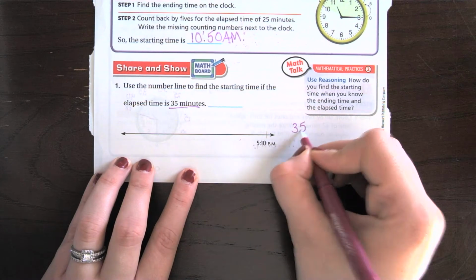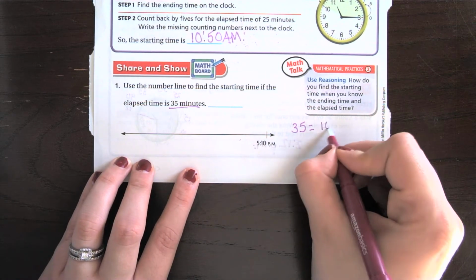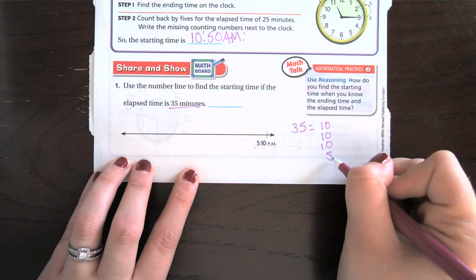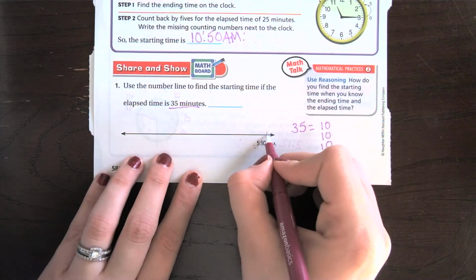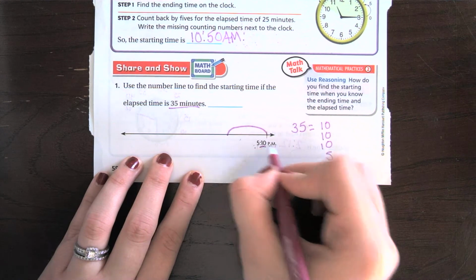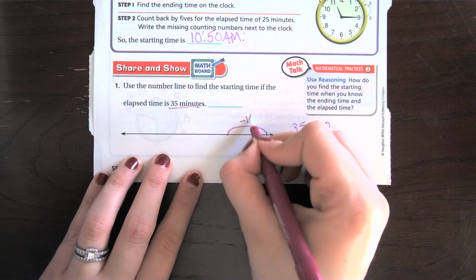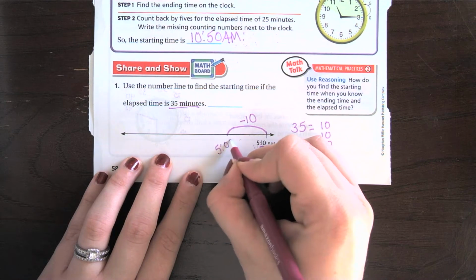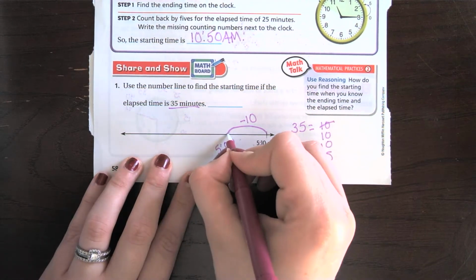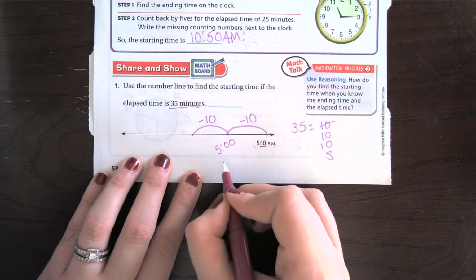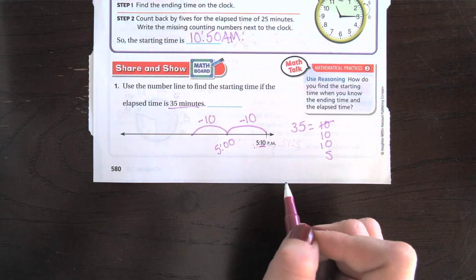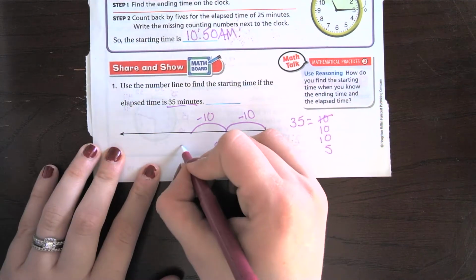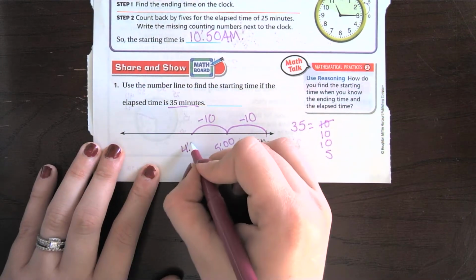We know that 35 is really made up of 3 tens and a 5. 10, 20, 30, 35. So I'm going to subtract a 10. Since that's a tens, that'll be easy to subtract. 5:10 minus 10 would just be 5 o'clock. Then I need to subtract another 10. Okay, I'm going back to the previous hour. So what hour comes before 5 o'clock? Before 5 o'clock is 4, and then my minutes are 50.